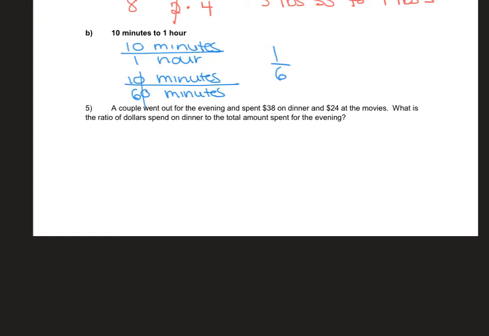All right, a couple went out for the evening and spent $38 on dinner and $24 on the movie. What is the ratio of dollars spent on dinner to the total amount spent for the evening? Well, they didn't give us the total amount. So the first thing I'm going to do is figure out the total amount. The total amount was 38 on dinner and 24 at the movies.